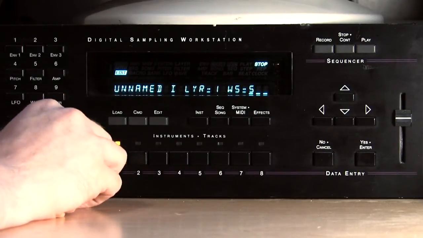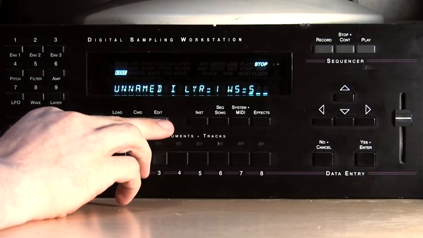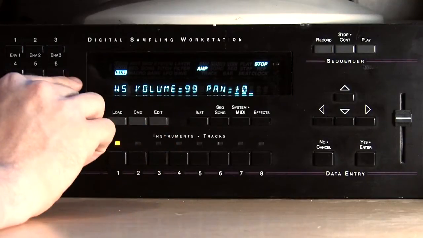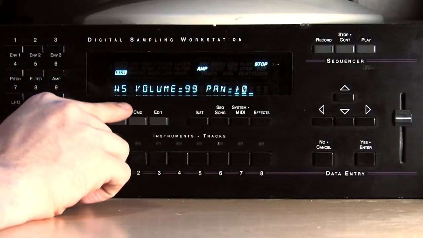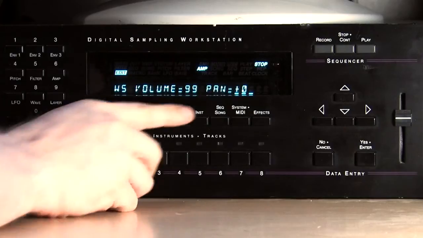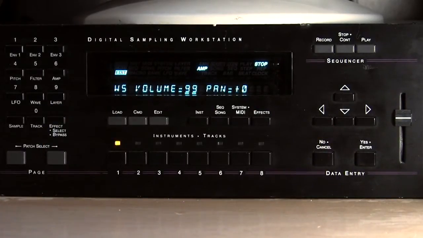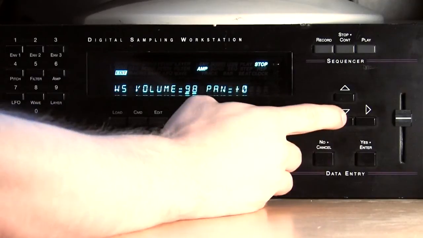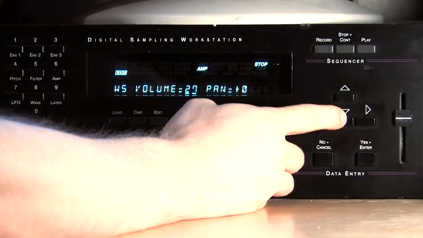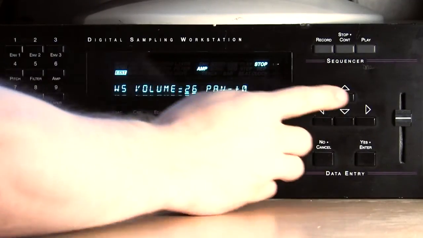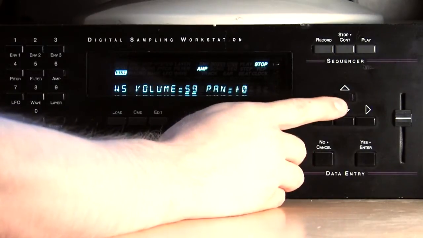After that, you want to hit edit, amp, and it's going to bring you to the volume and pan. So if I want to turn down the volume of this crash, it's very quiet now. We don't want it quite that quiet.